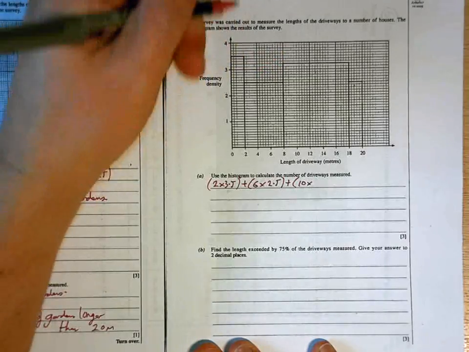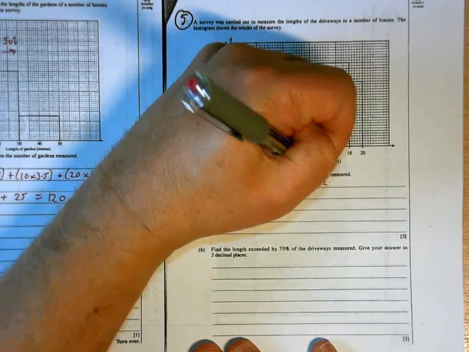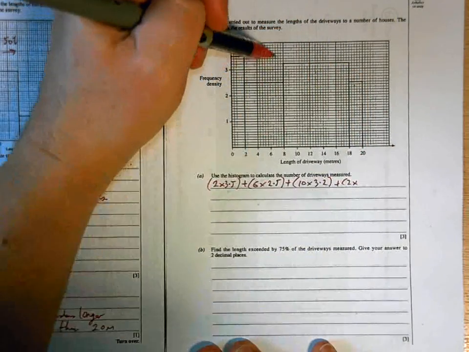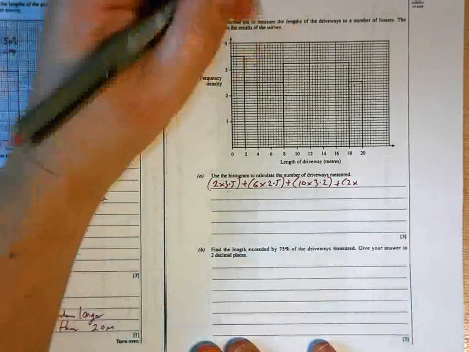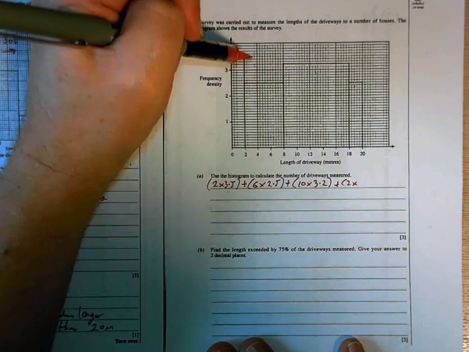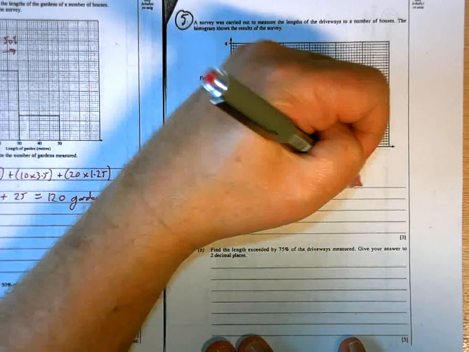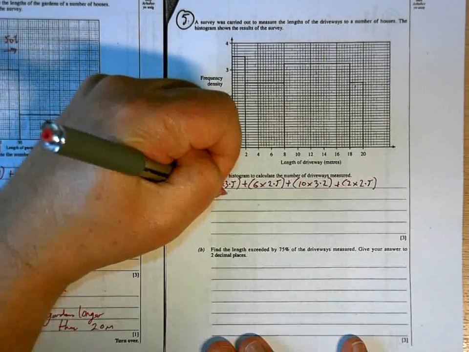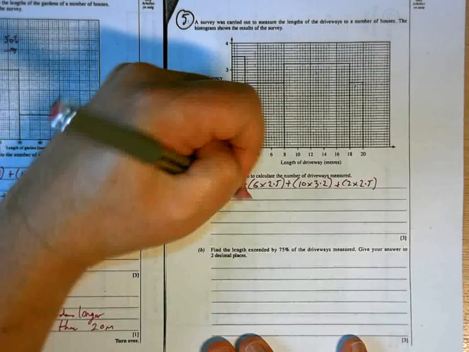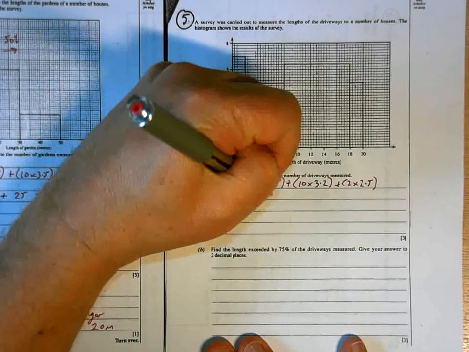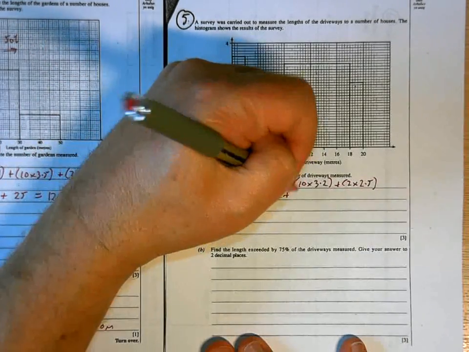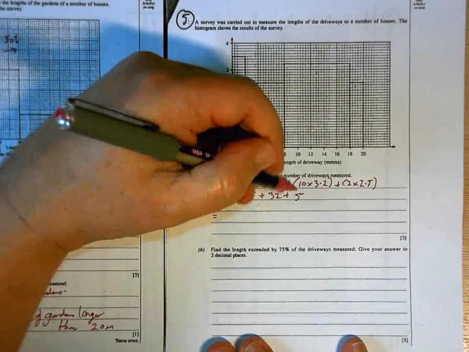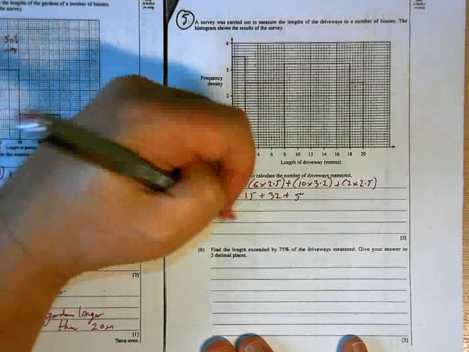2.2, and the last one is 2 times 2.5. So we have 7 plus 15 plus 32 plus 5, so that equals 59 driveways.